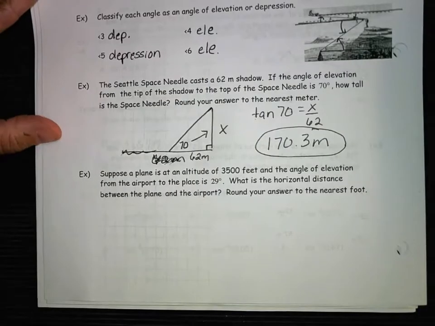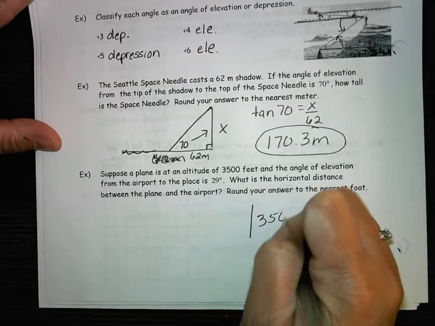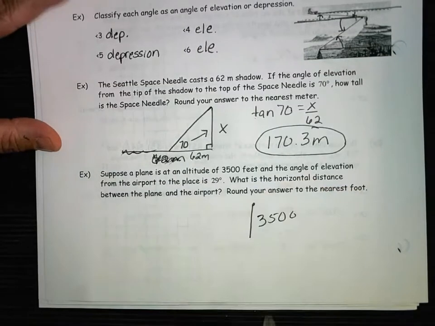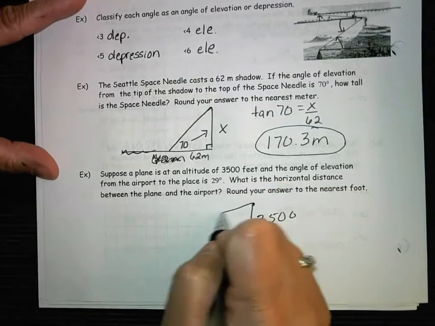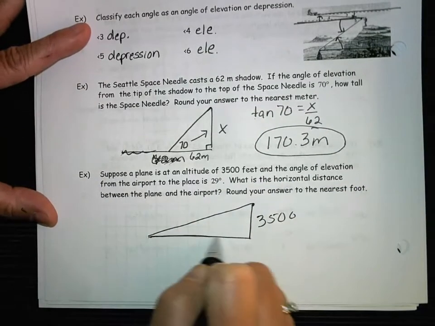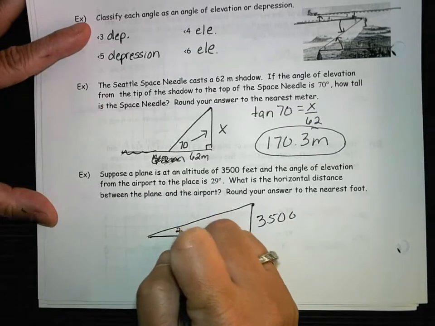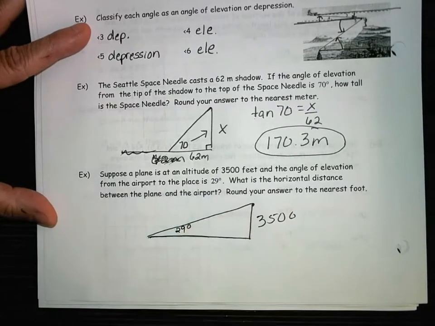Suppose a plane is flying at an altitude of 3,500 feet. So this is my plane high up in the air. The angle of elevation, so this is the ground, this is the angle of elevation, is 29 degrees.